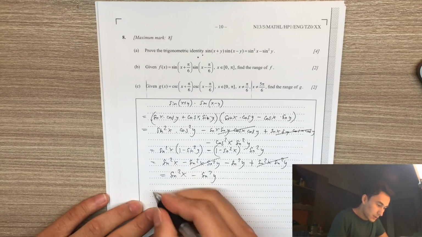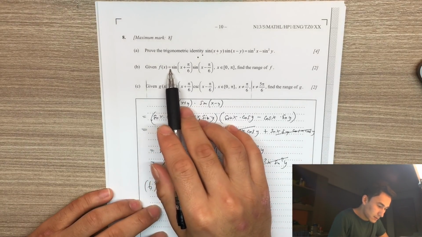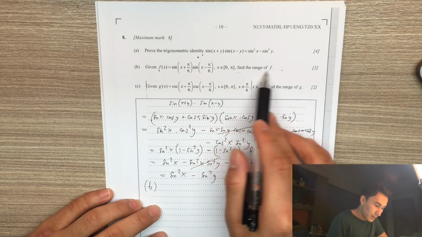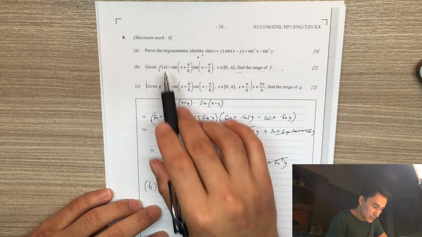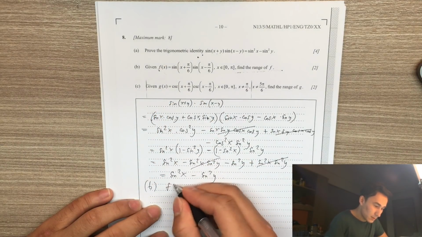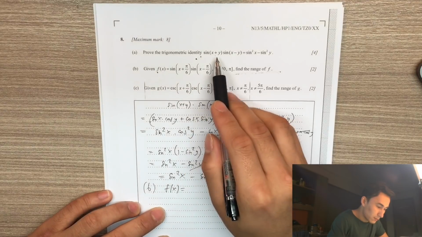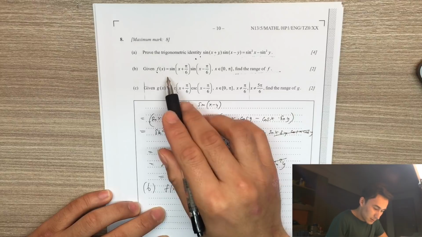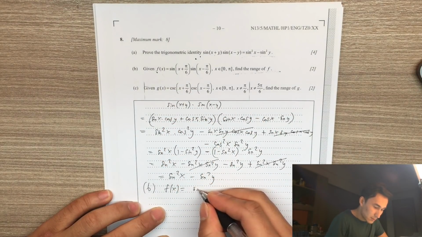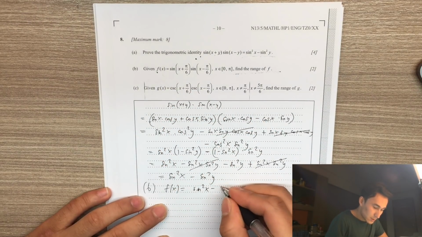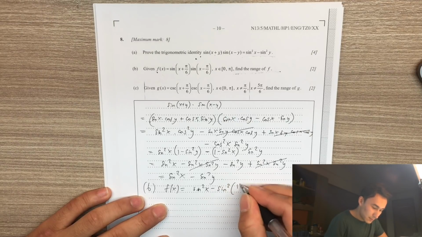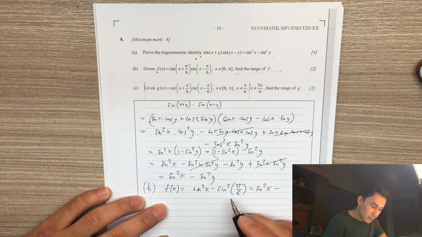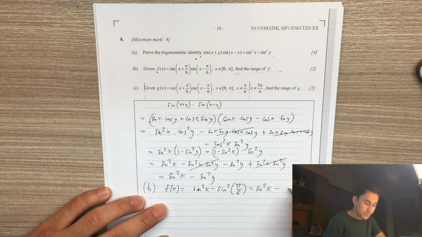Part B, given that f(x) is the following function, find the range of f. Now using part A, we deduce that f(x), for the value of y of pi over 6, we use this formula. Now f(x) becomes sine squared x minus sine squared pi divided by 6, which is sine squared x minus, since sine pi over 6 is 1 over 2, it becomes 1 over 4.